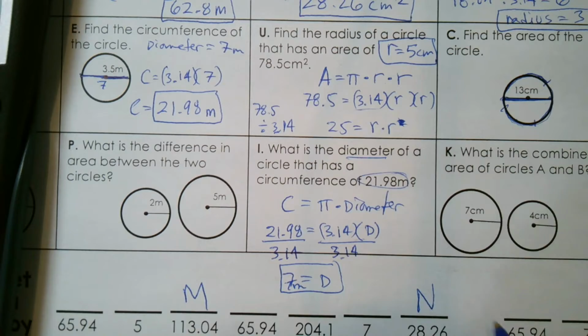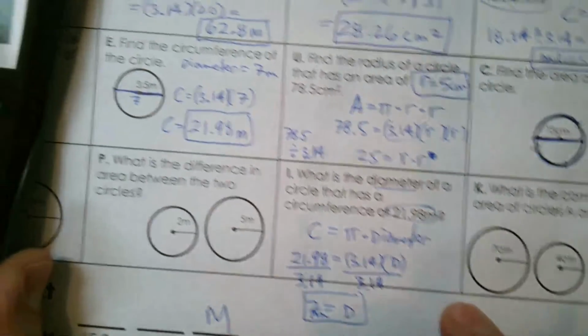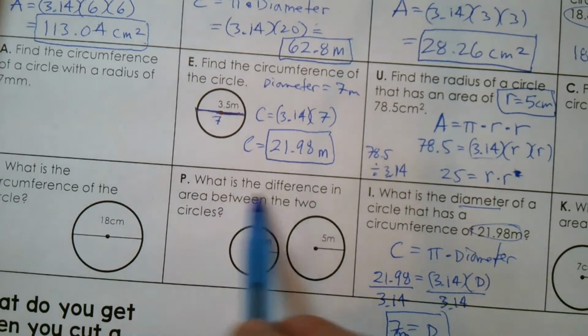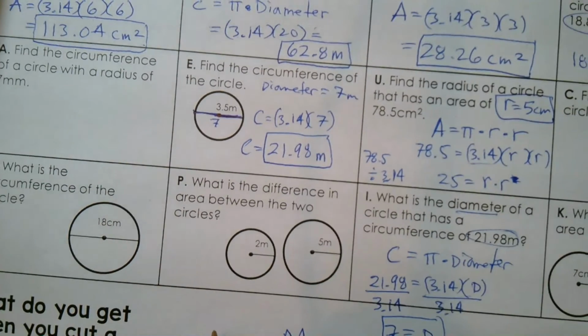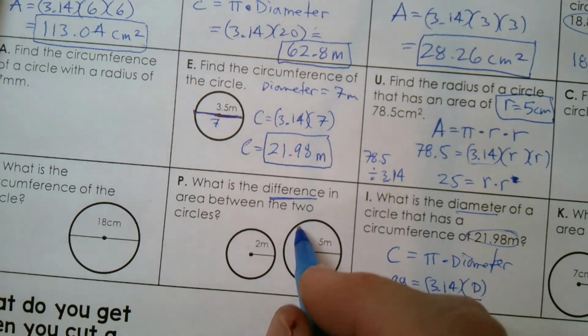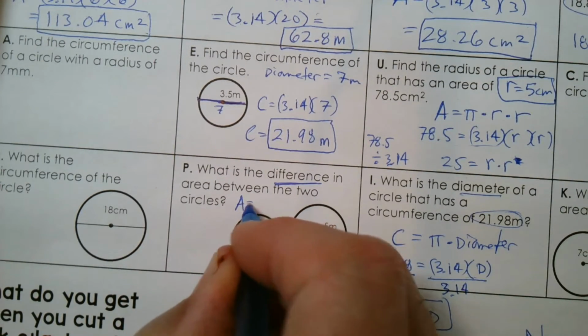All right, there we go. Oh no, one more. Let's do P. P says, what is the difference in area between the two circles? So the area between the two circles. That means first I have to find the area and then find the difference. Difference means, right, subtraction.